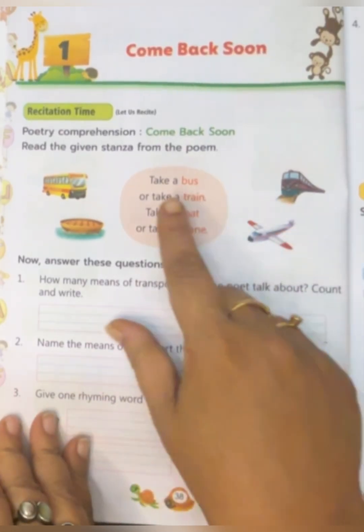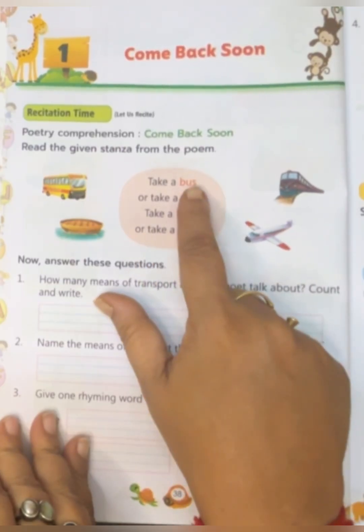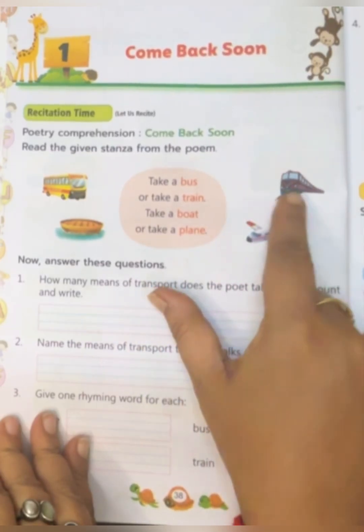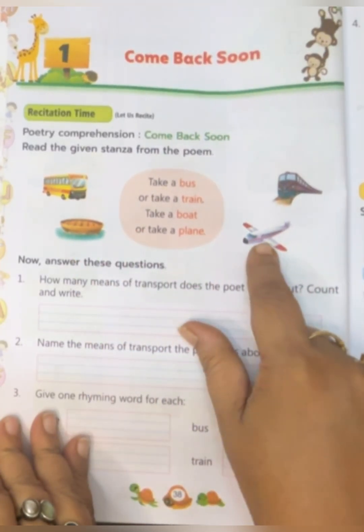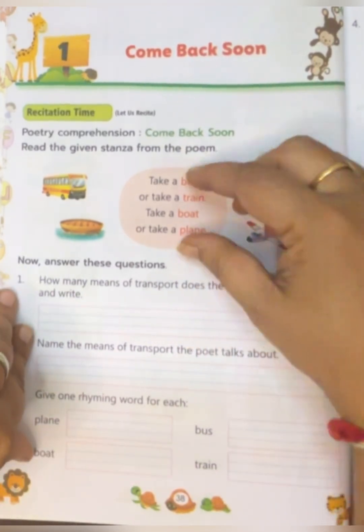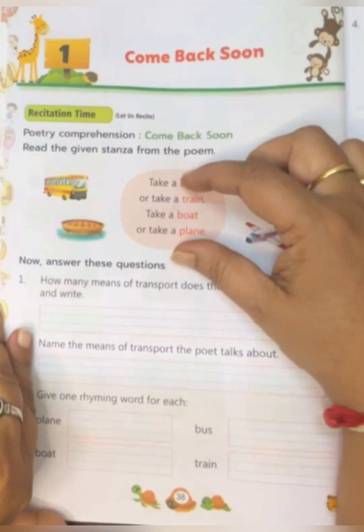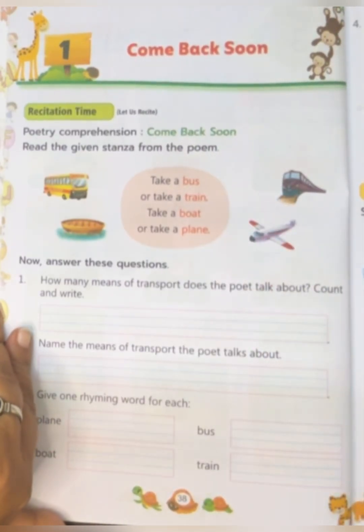Okay? Take a bus or take a train. Take a boat or take a plane. Where is bus? Bus is here. Take a train. Train is here. Take a boat. It's here. Or take a plane. Yes, it is here. Now they have given a part of the poem here. From this poem's paragraph, we need to see what questions they have given and answer it accordingly.